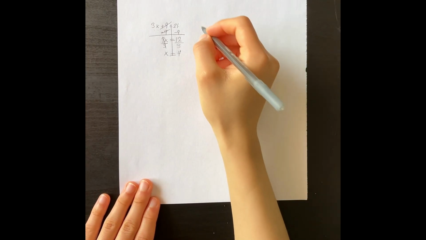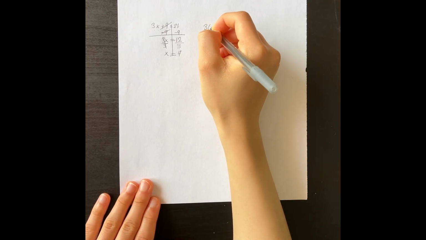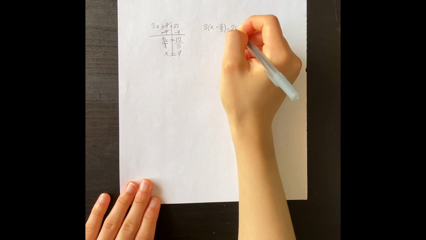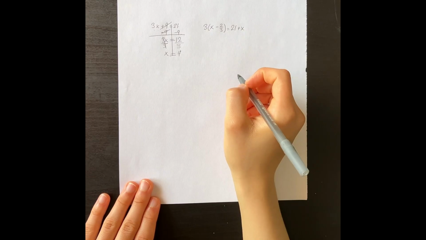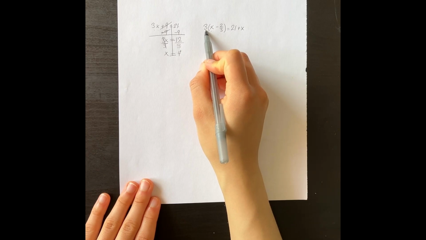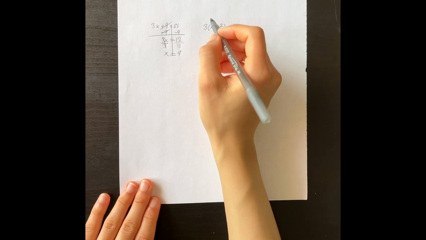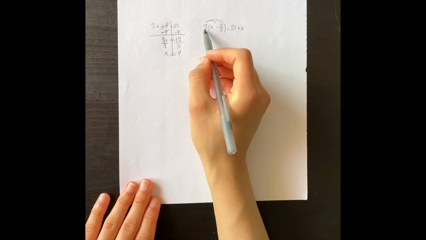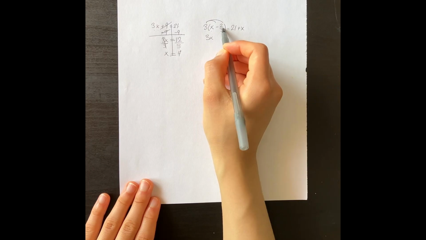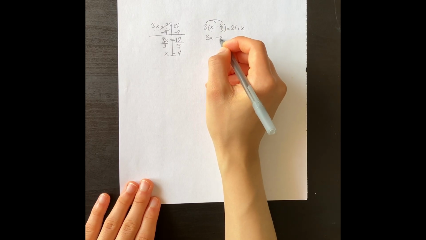Let's try a harder one. 3 times (x minus 2/3) equals 21 plus x. All right, so again, we want to get x by itself. The first thing we need to do is distribute this 3 so that we can get rid of the parentheses. So 3 times x is 3x. 3 times negative 2/3 is negative 2.